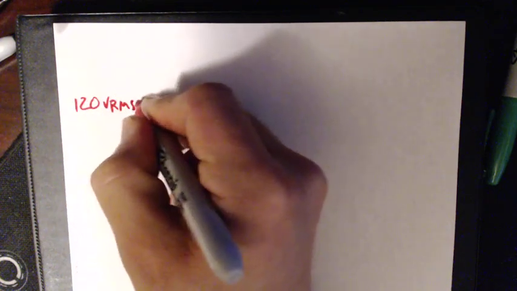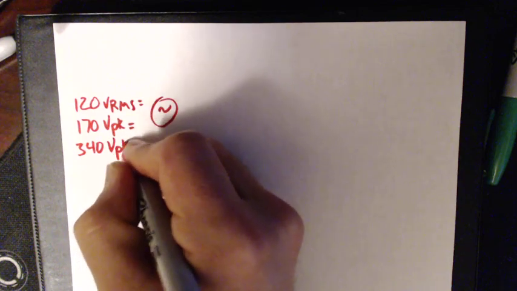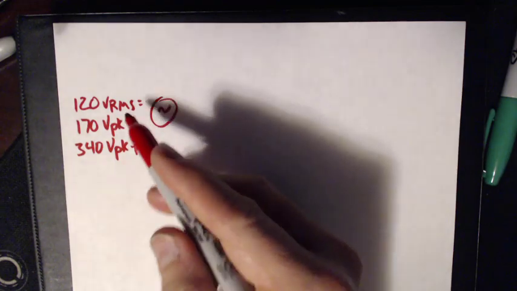So now let's go ahead and say 120 volts RMS, which is equal to 170 volts peak, which is equal to 340 volts peak to peak. Those are all three ways that we can represent this AC voltage that's coming out of our outlet.